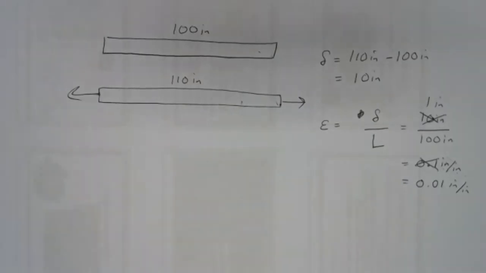And typically that's around the neighborhood. That's even kind of big for most structural materials to have 100th of an inch per inch. Generally, we're looking at thousandths of an inch or less. A lot of times it's hundreds of micro inches or tens of micro inches.